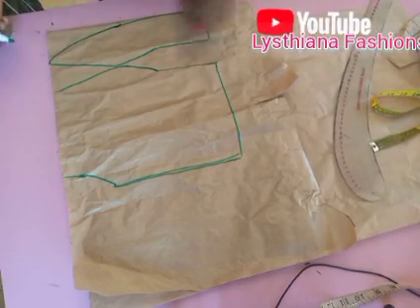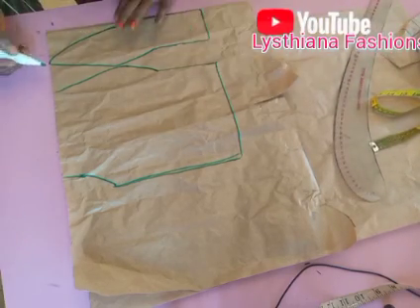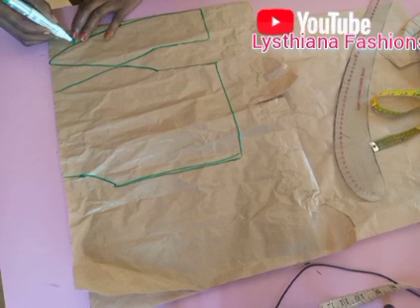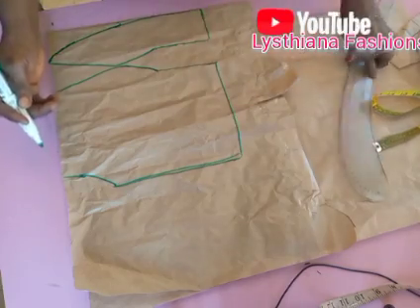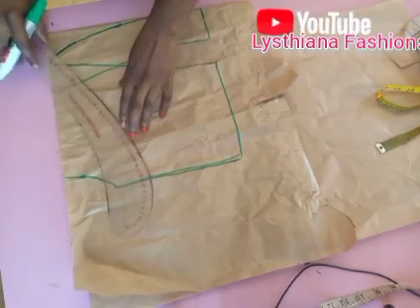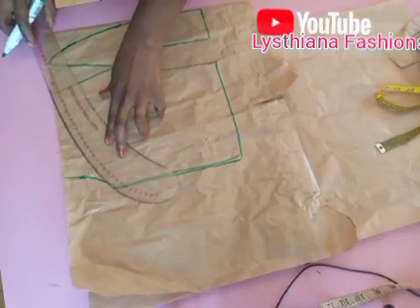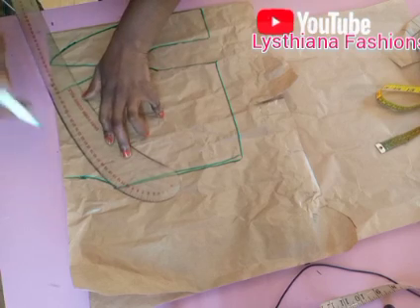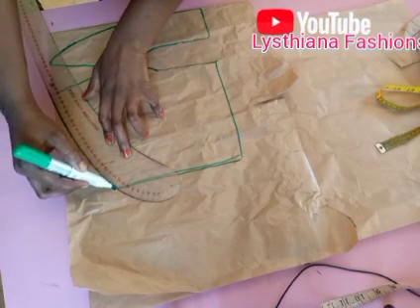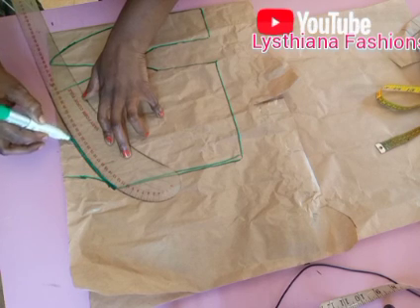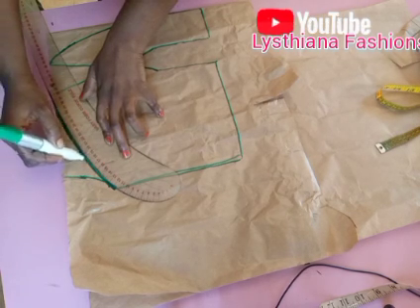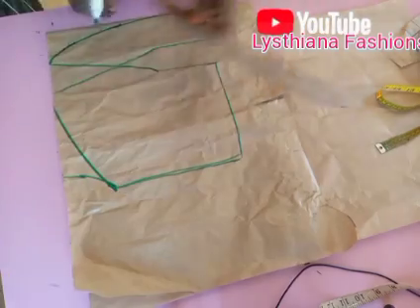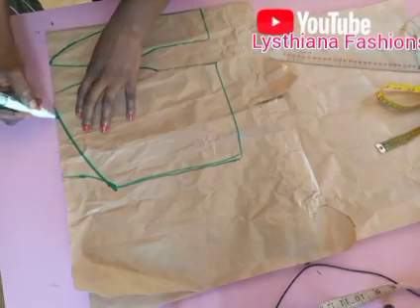on this area, I'm going to also curve this area too. I'm going to also curve my armhole area too. So we look for a way to curve it also. We don't want it looking sharp, so we are curving it also.